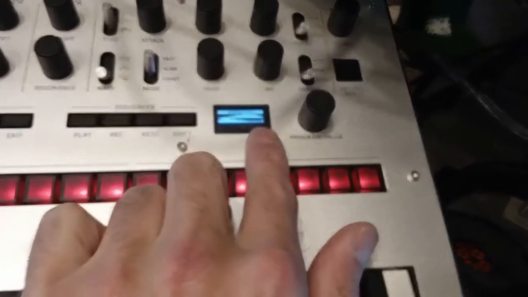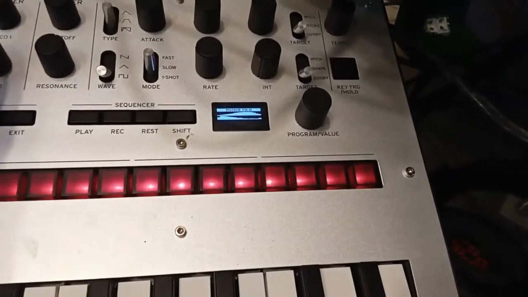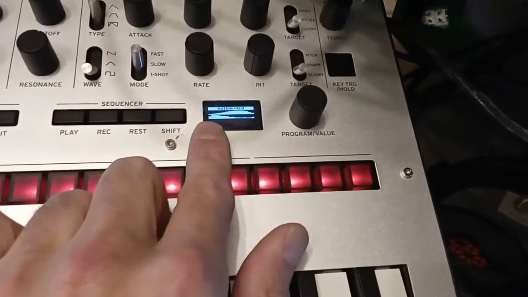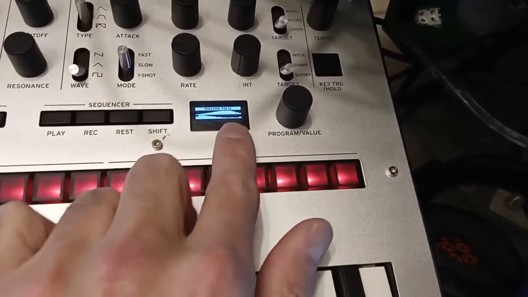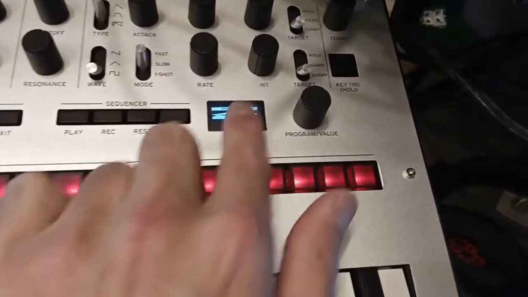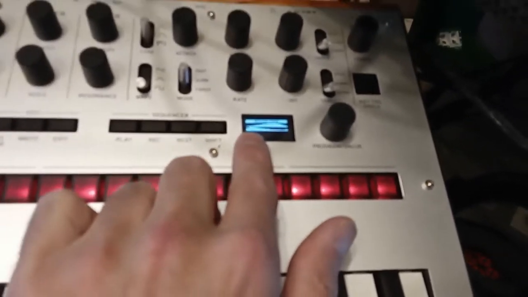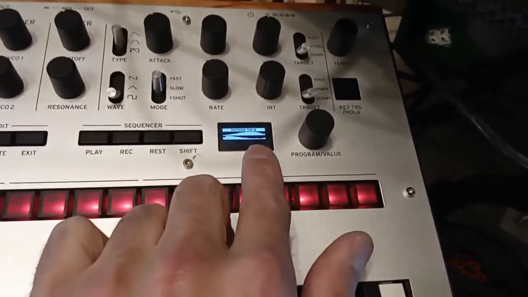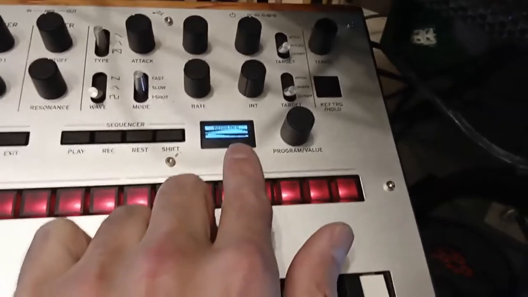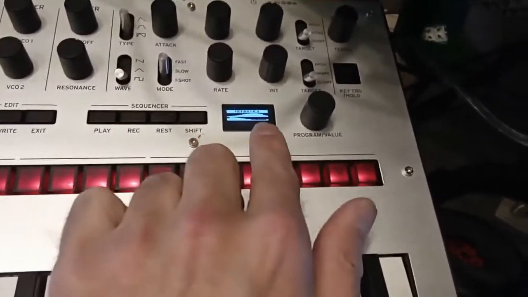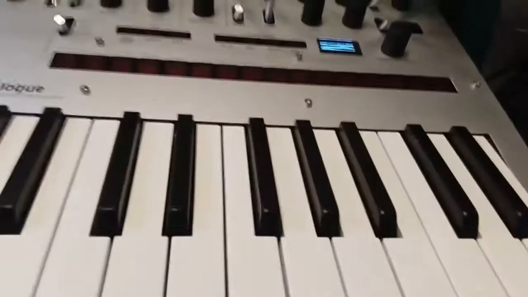The second track is the oscillator 2 mix. It starts high and then goes low. Roughly, when oscillator 2 is high, oscillator 1 is low. When oscillator 2 is low, oscillator 1 is high. So they're sort of cross mixing.